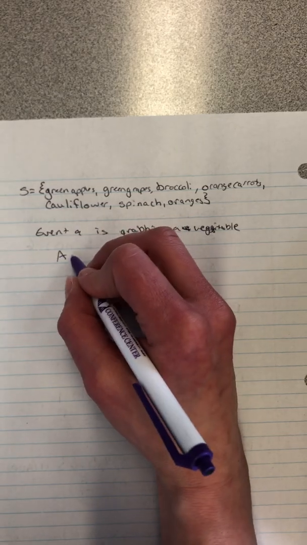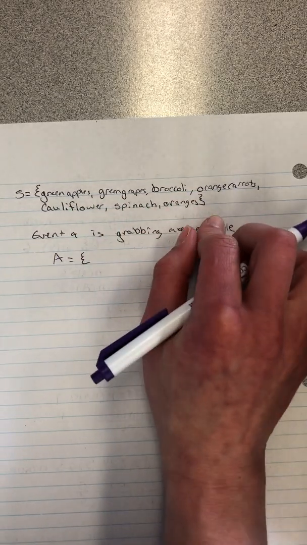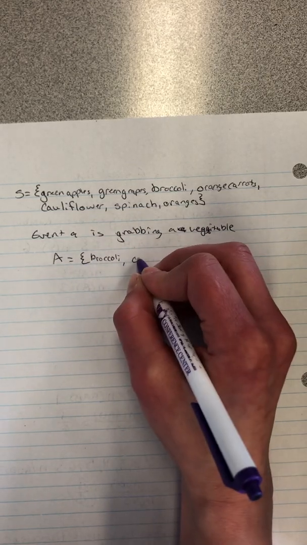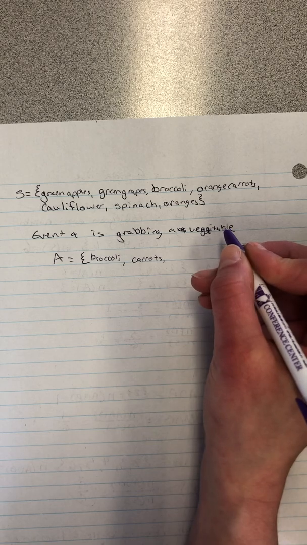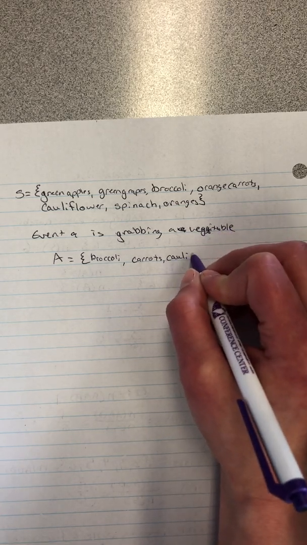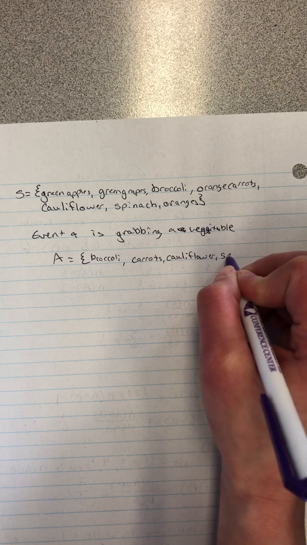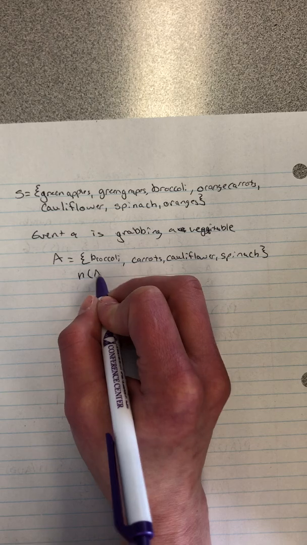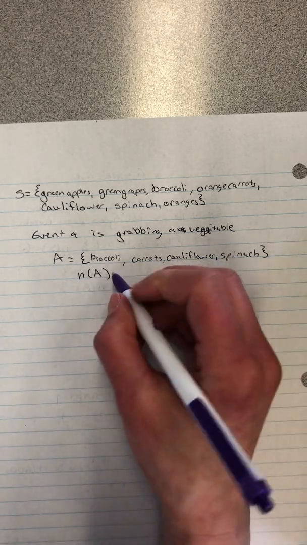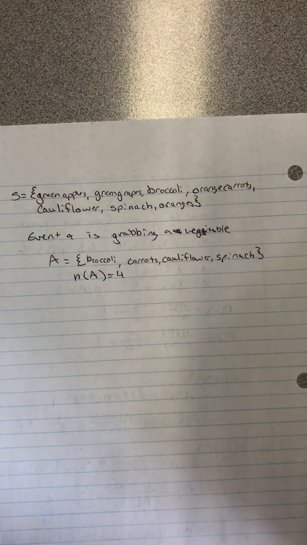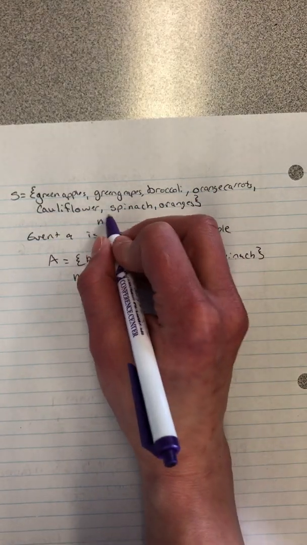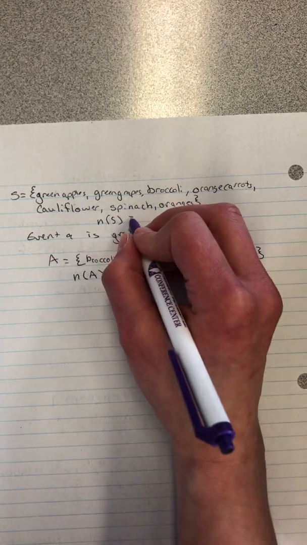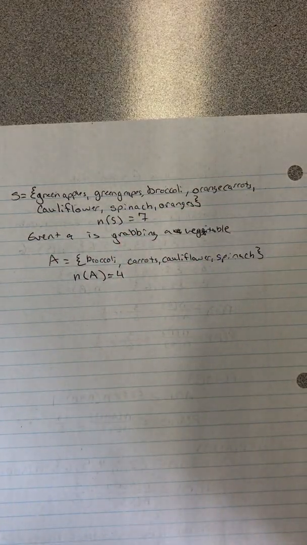So for event A, let's list off every vegetable in my group. Well, we have broccoli, carrots, cauliflower, and spinach. For event A, we have 4 items, or 4 outcomes. For our total sample, we have 1, 2, 3, 4, 5, 6, 7 total outcomes.